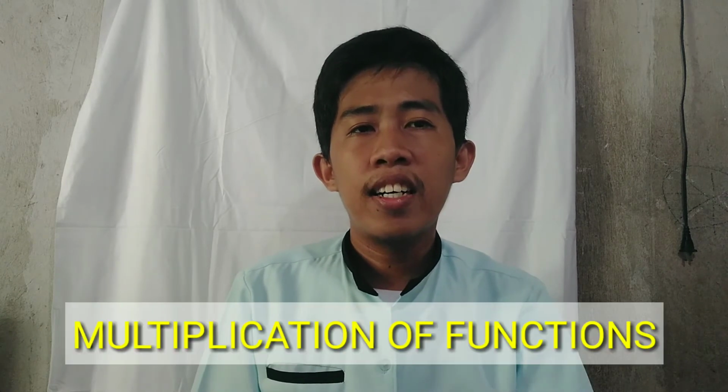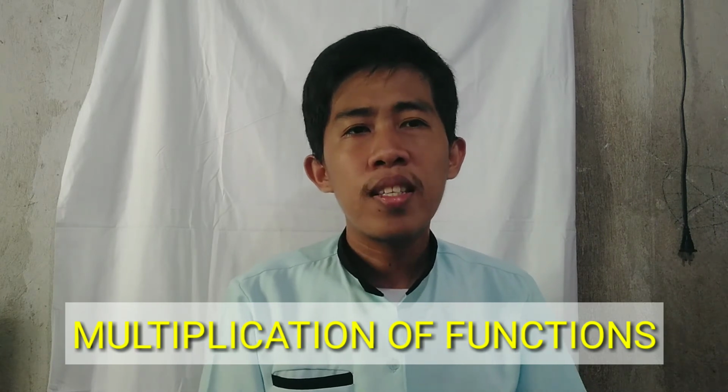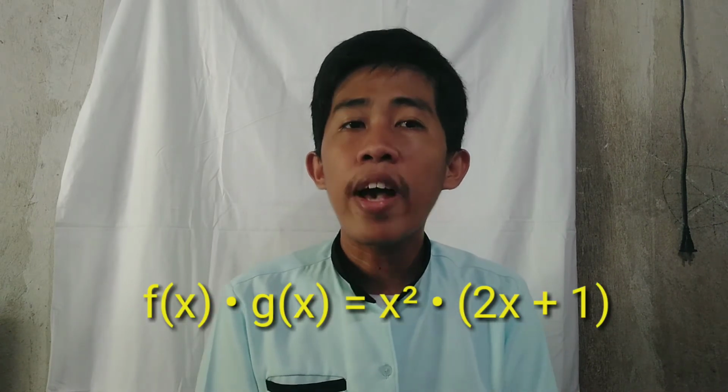Ang kasunod naman na operations on function ay ang multiplication. So, simple. Just simply multiply two functions. We need to find f of x times g of x. So, that would be x squared times 2x plus 1. And by, what we call that?